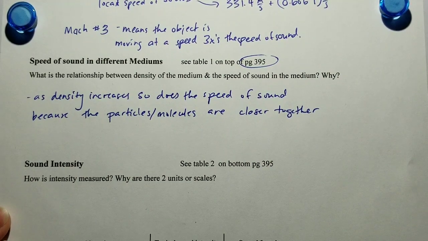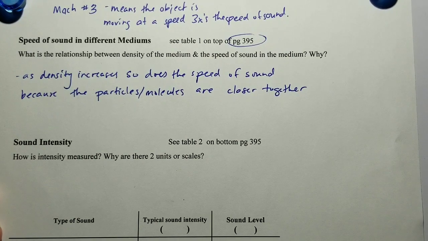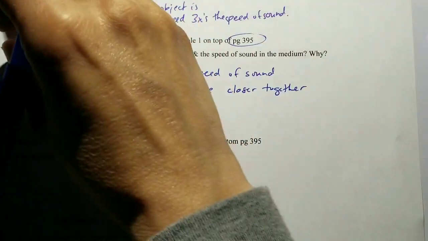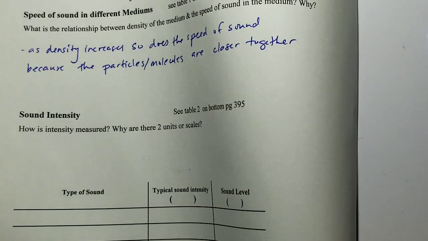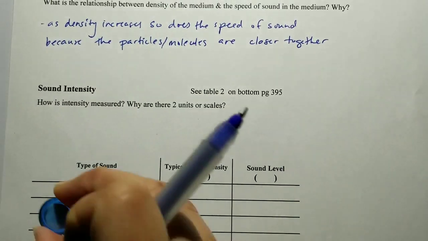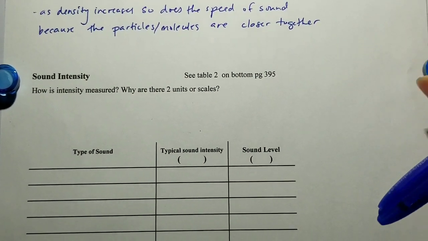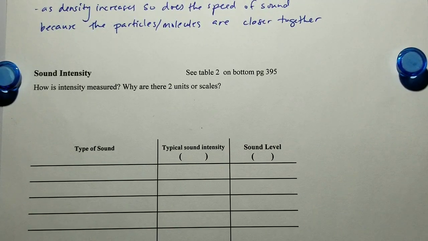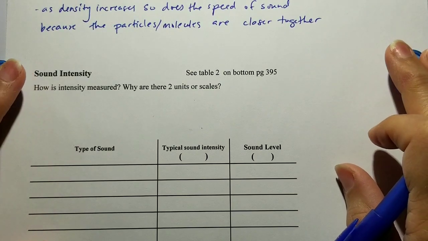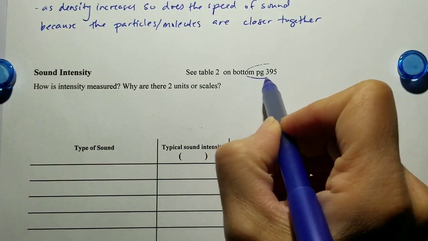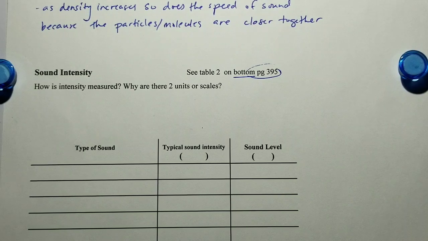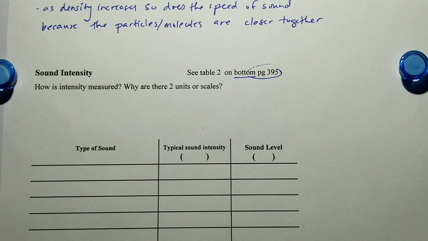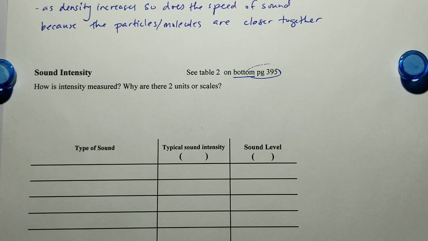All right. So now, what about sound intensity? Okay, sound intensity has to do with like how loud, how much energy, how many watts are there? It's actually how much power, okay, there is in a sound. All right, now on page 395, it's actually the same page, but it's on the bottom. There's a table, okay, that gives you a bunch of values. And there are 2 scales. So I'm going to show them to you.